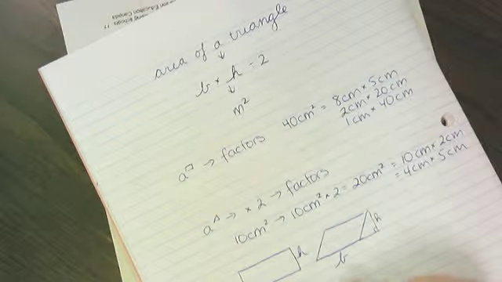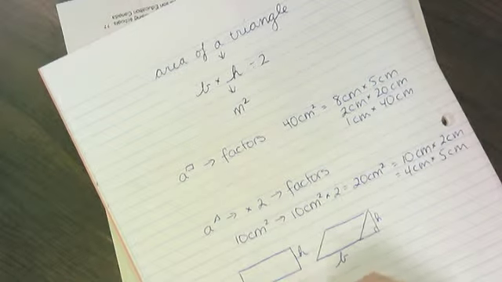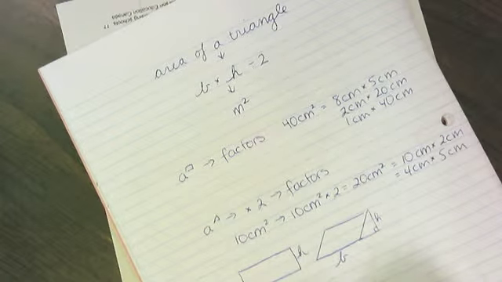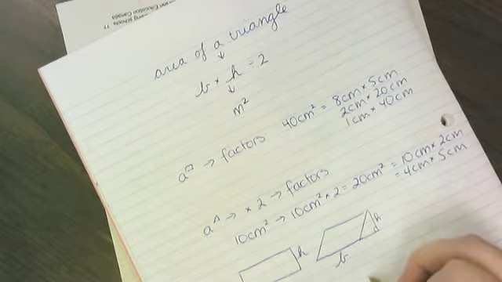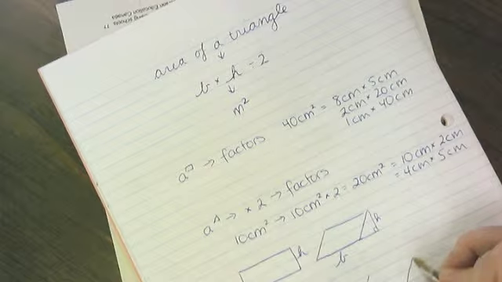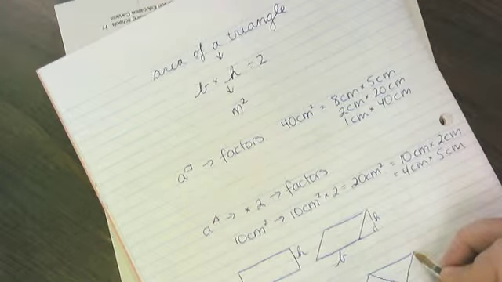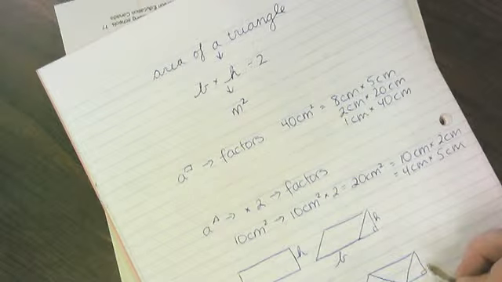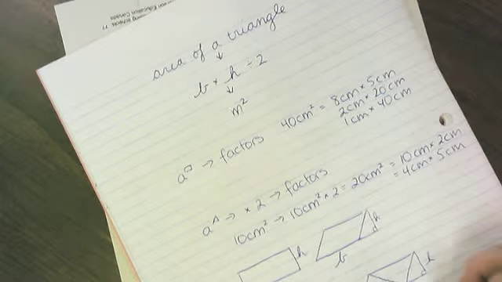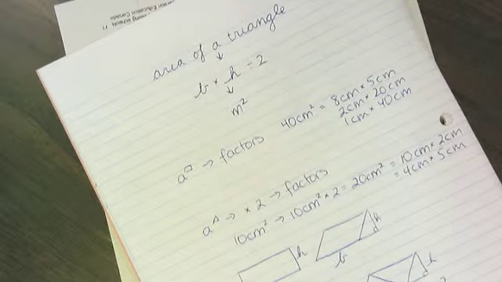In our triangle, we're taking that and dividing it by 2, because we've got 2 halves to the triangle. Base times height divided by 2.